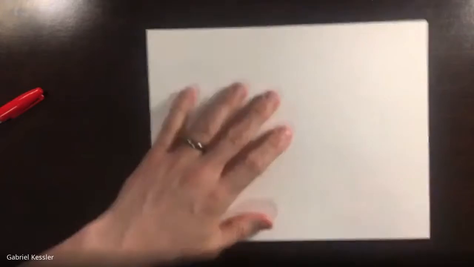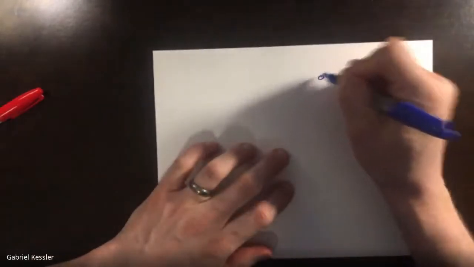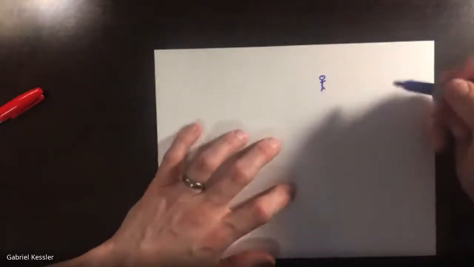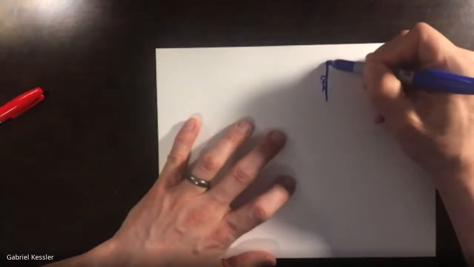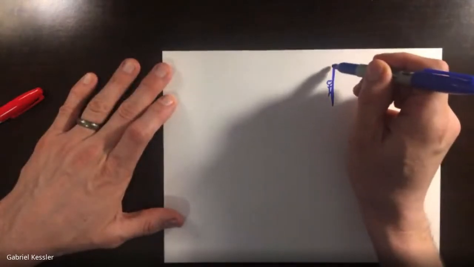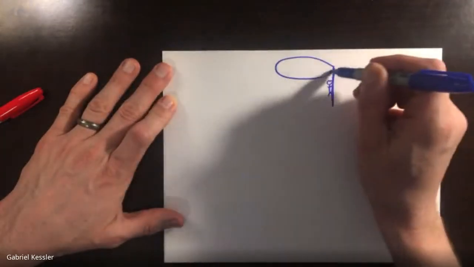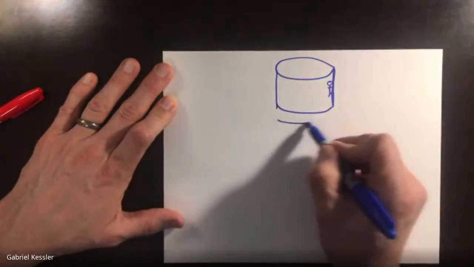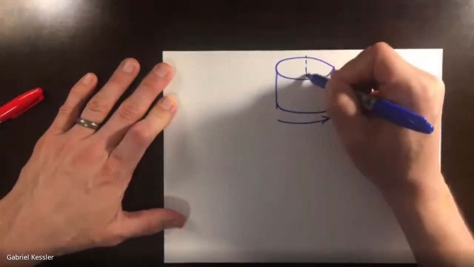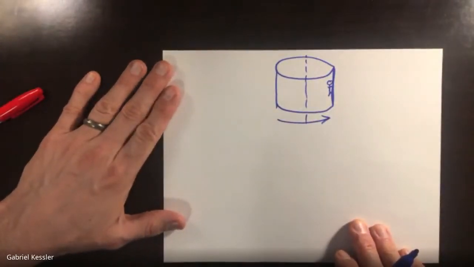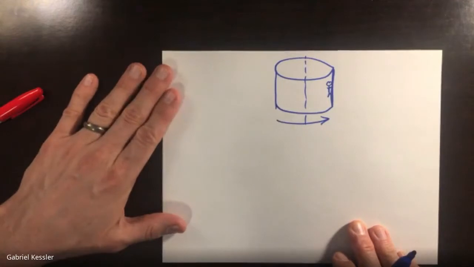Okay, so it shows a profile, a person against the wall, and this is effectively part of a barrel that spins around an axis. You can kind of see that in the diagram above.